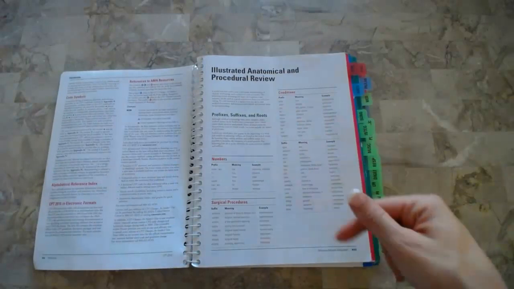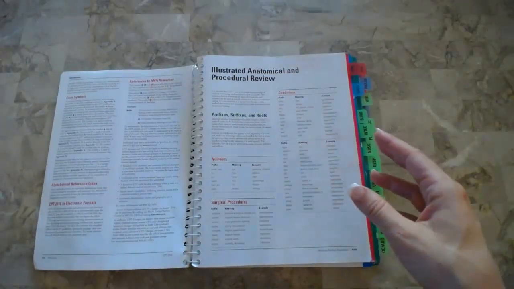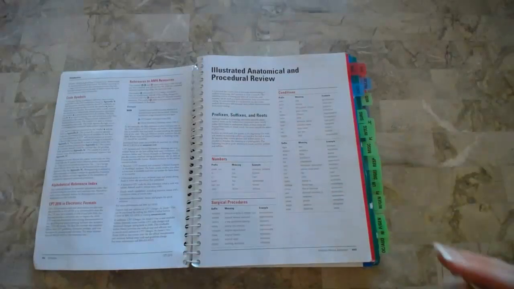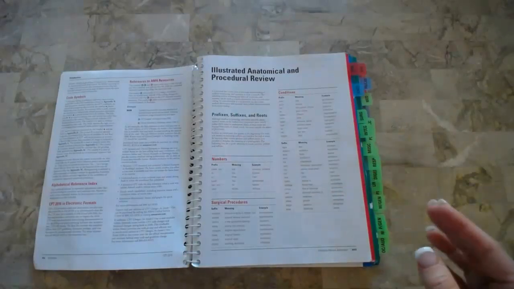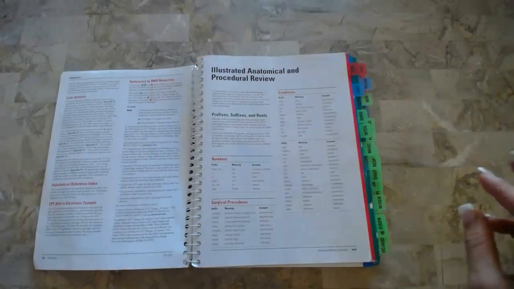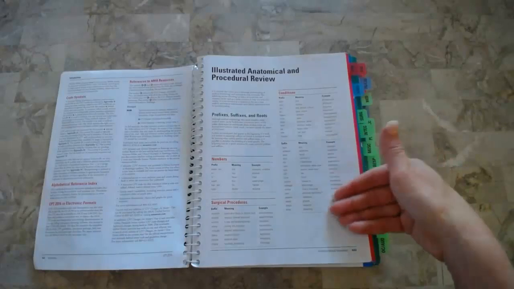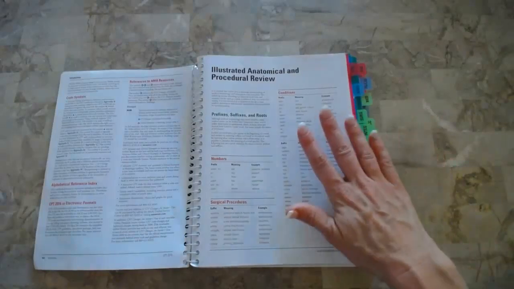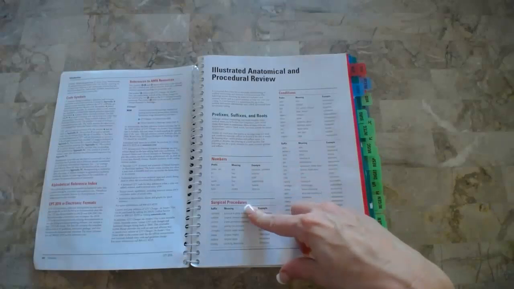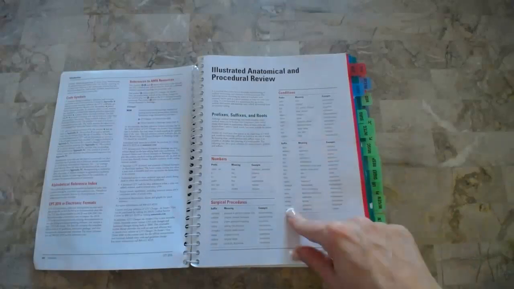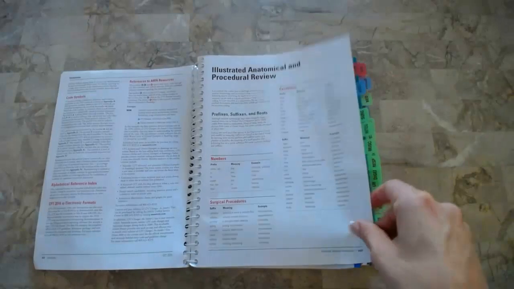Also, there is a little section for medical terminology review. So again, we really need to cover as much extra medical terminology as we can throughout this course. We do offer additional medical terminology guidance throughout this course, but this is just a good place to know these common prefixes, numbers, surgical procedures, and conditions. These common prefixes, suffixes, and roots are listed here.